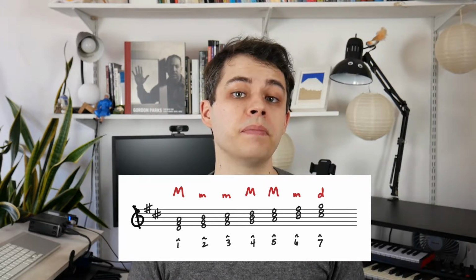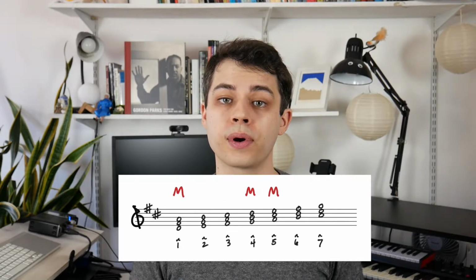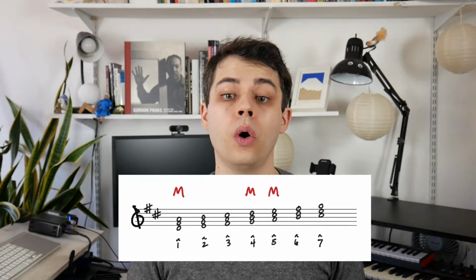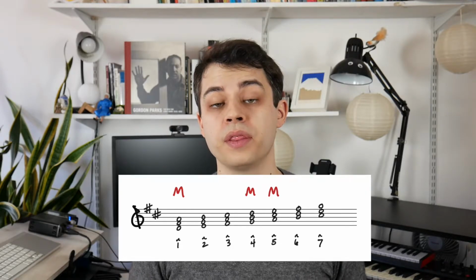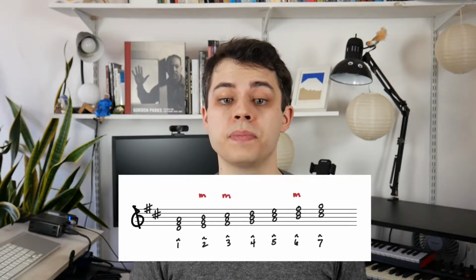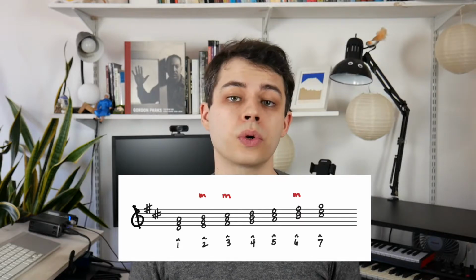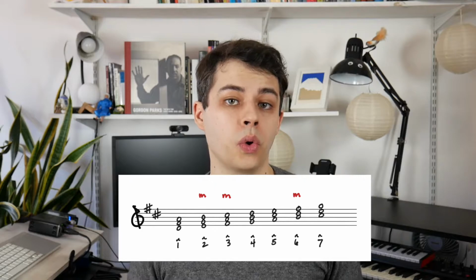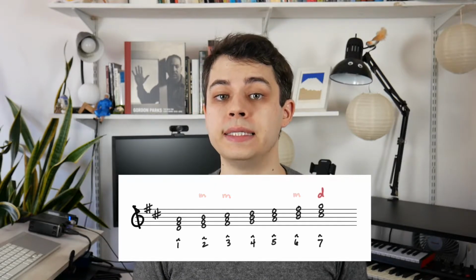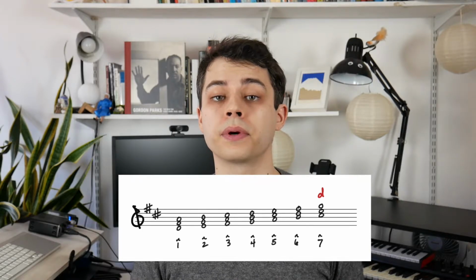Our diatonic major triads appear on scale degrees 1, 4, and 5, or do, fa, sol. The diatonic minor triads appear on scale degrees 2, 3, and 6, or re, mi, and la. And the lone wolf, our diatonic diminished triad, appears on scale degree 7, or ti.